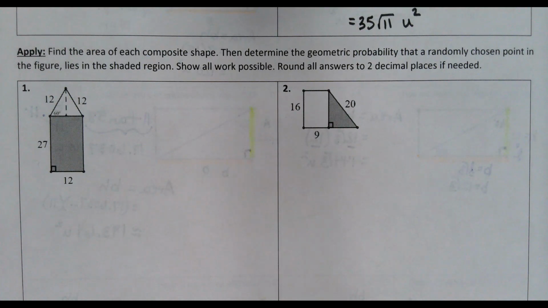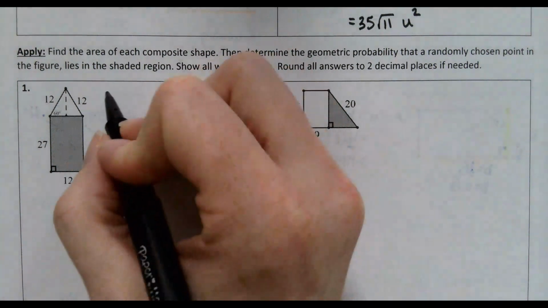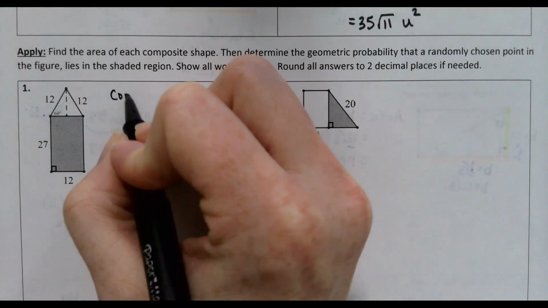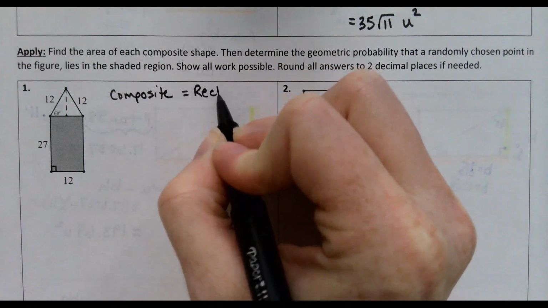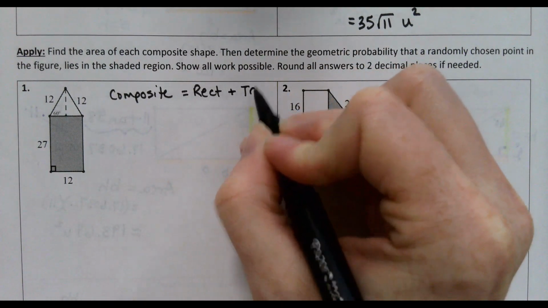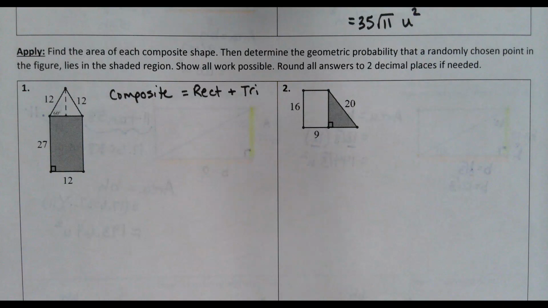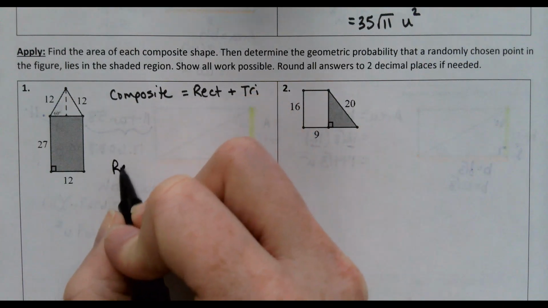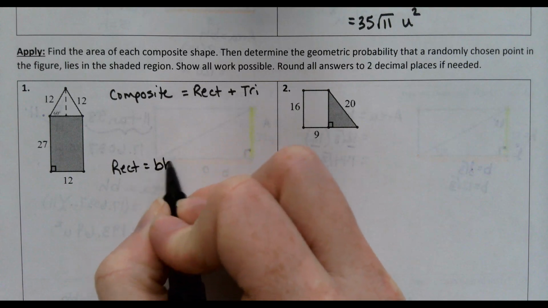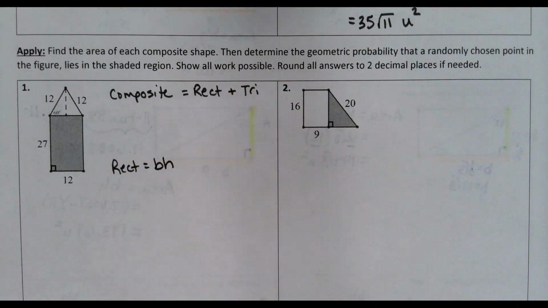So first things first, this composite shape is made out of a rectangle. So composite is equal to a rectangle plus a triangle. So if I'm thinking about the rectangle part of this, come down here a little bit. The rectangle is supposed to be found by doing base times height.